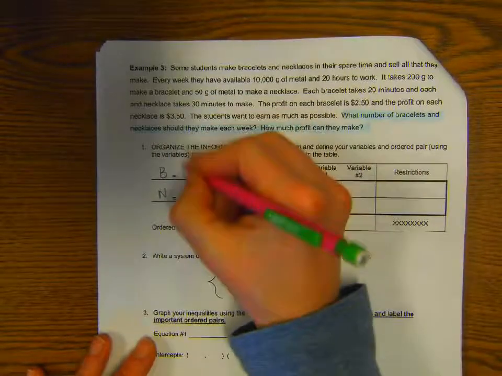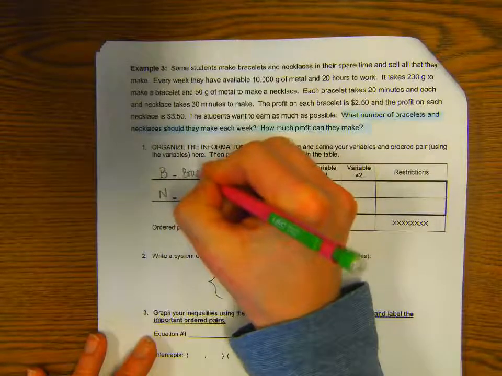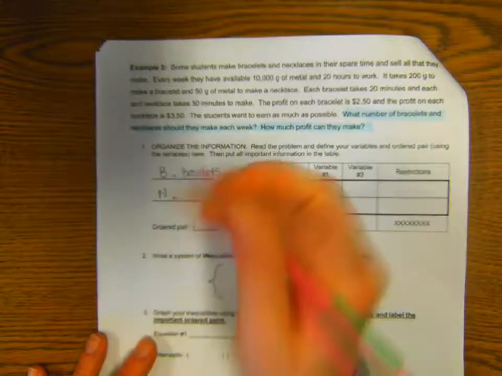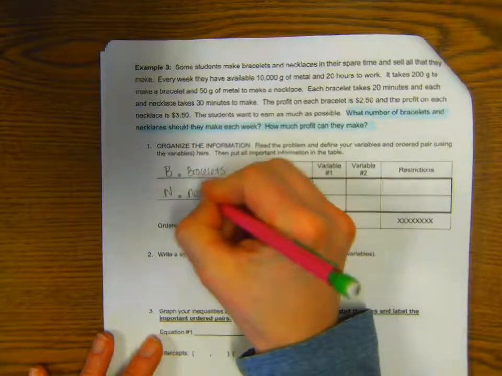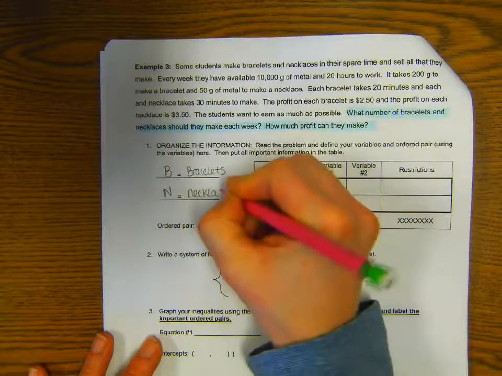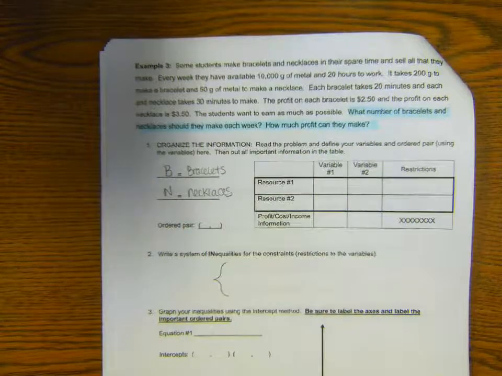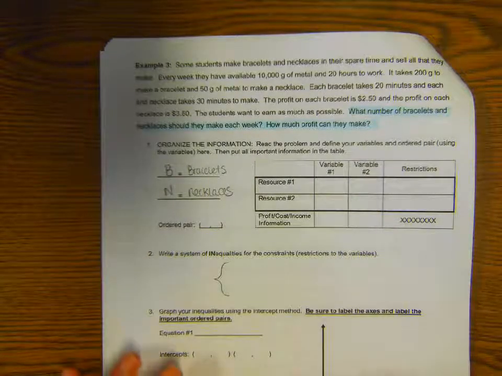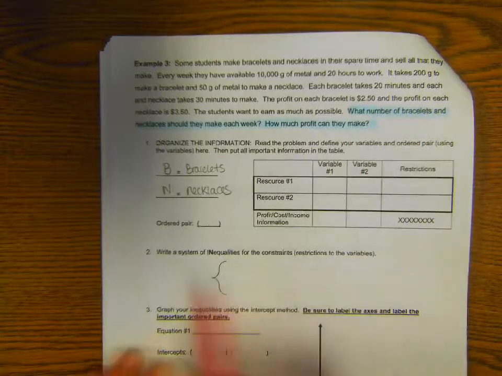B is the number of bracelets that should be made, and N is the number of necklaces that should be made. Okay, so why is this written here?